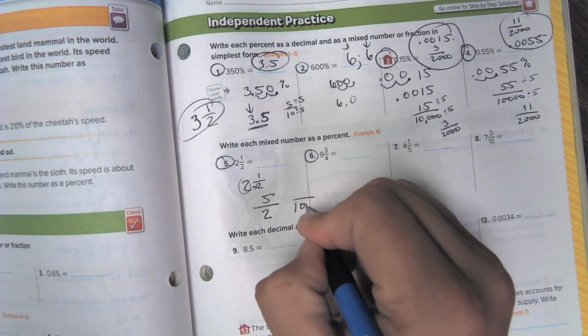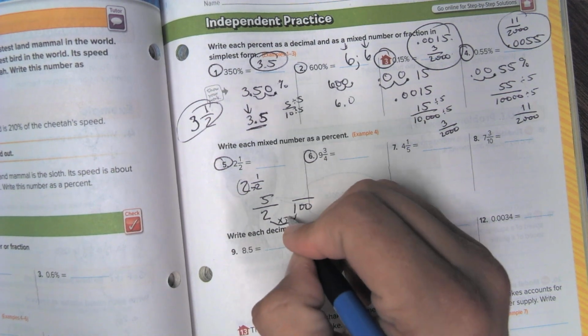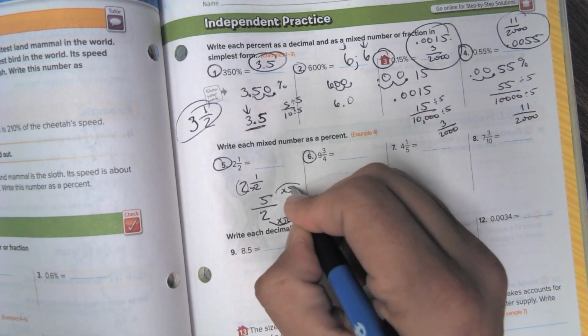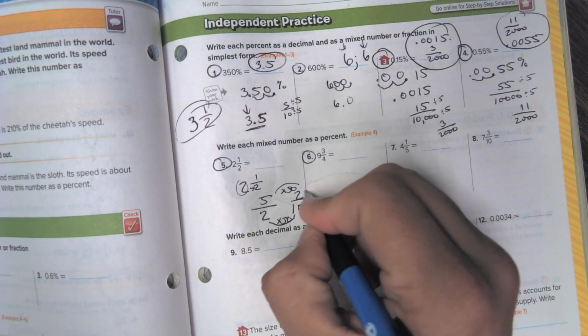Now, remember, the goal is to get 100 on the bottom. How do you go from 2 to 100? Well, you multiply by 50. Same thing up here. So 5 times 50 would be 250.